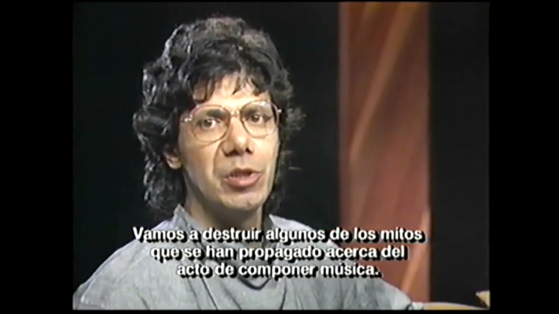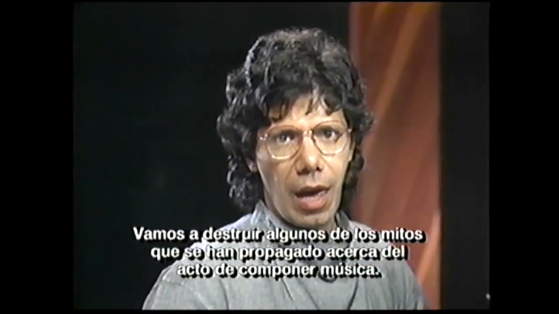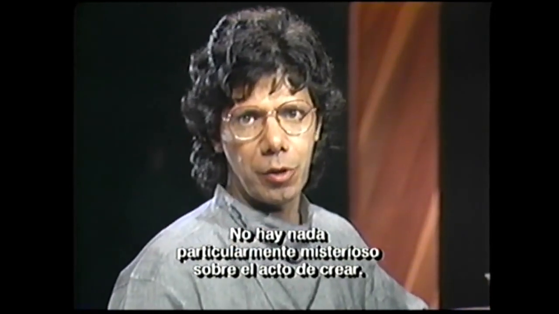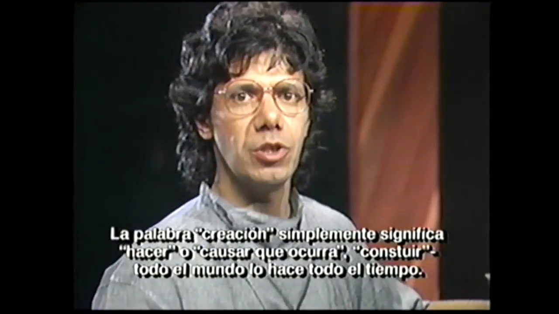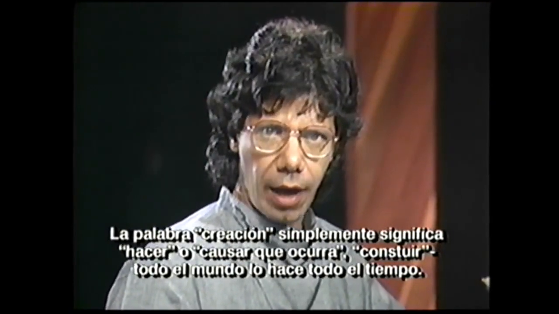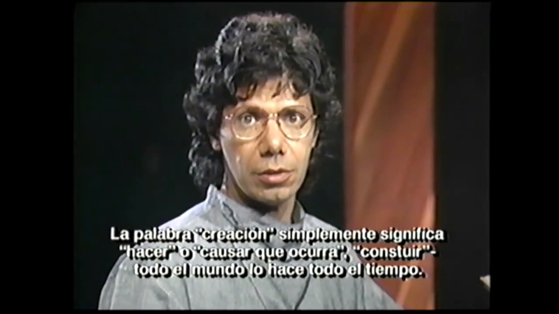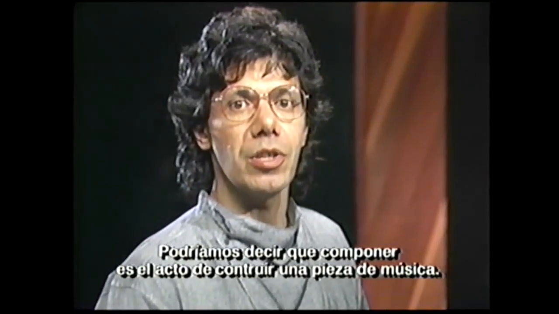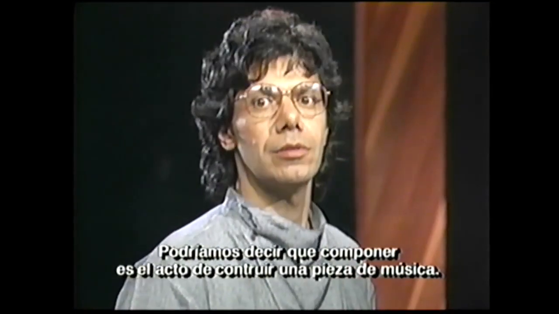Let's blow apart some of these mystiques that have come into being about the act of composing music. There's nothing particularly mysterious about creation. The word just means to make, or to cause to happen, to construct. Everyone does it all the time. You could say composing is the act of constructing a piece of music.